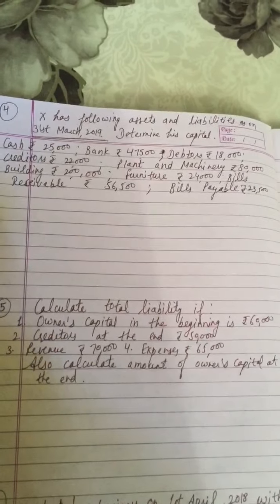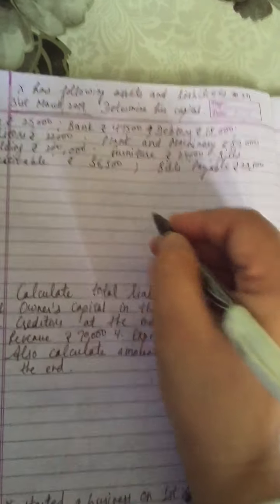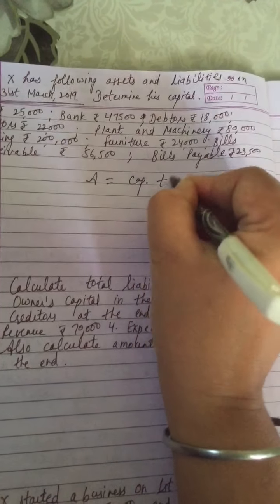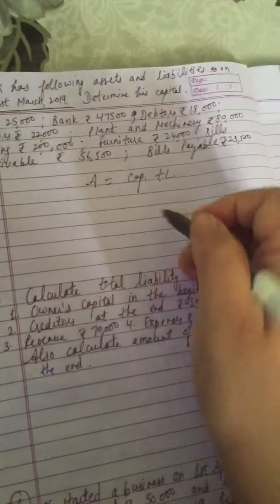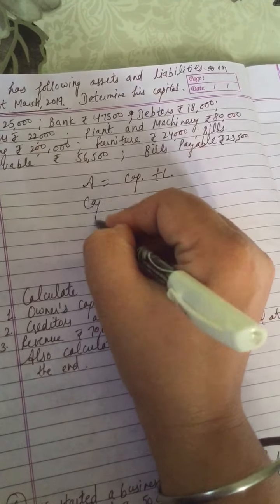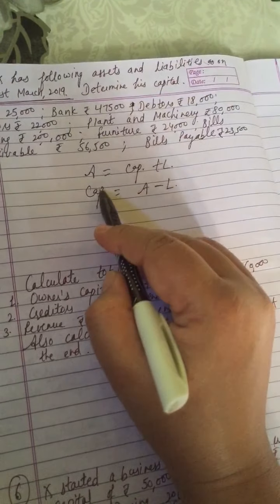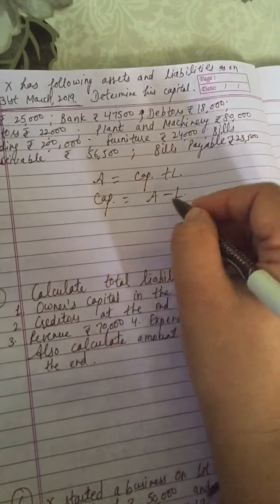And we have the formula that assets are equal to capital plus liabilities. Okay, and capital of the business we have to find out, so the formula is capital equals to assets minus liability.